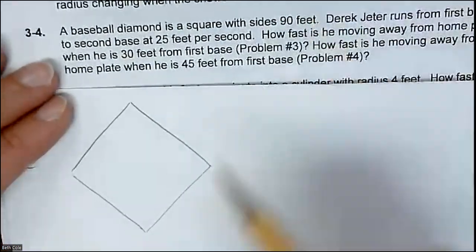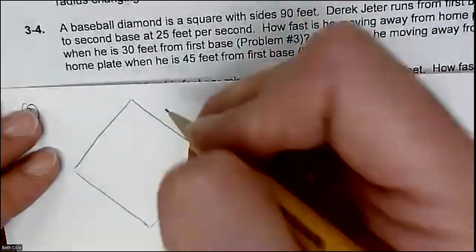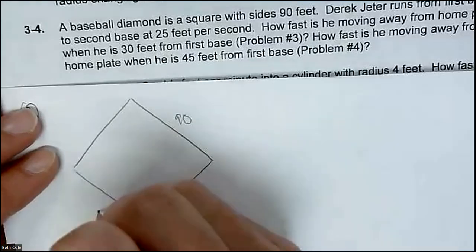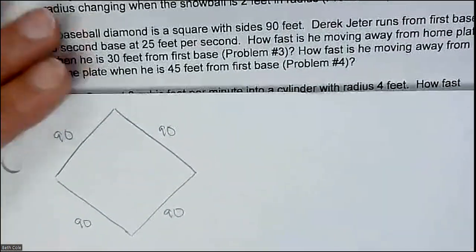All right, the sides are 90 feet. That's not changing. No one is picking up the bases and running around with them. They are staying put. Although I always bring up that I think that would make baseball a little bit more fun if the bases could move. Anyway, that's constant. All the sides are 90 feet. Since it's constant, you can label it with a number. The bases aren't moving, so those aren't changing.